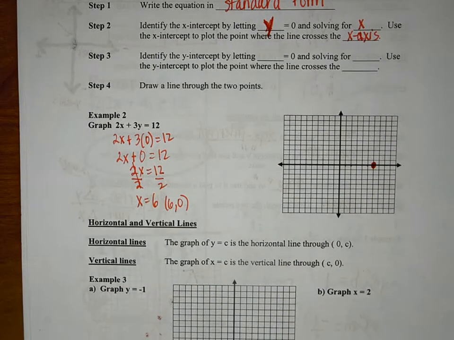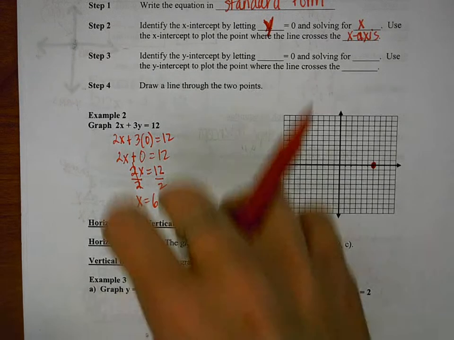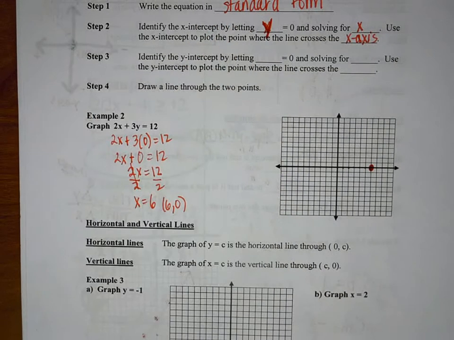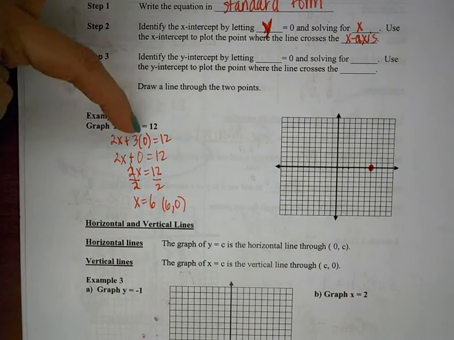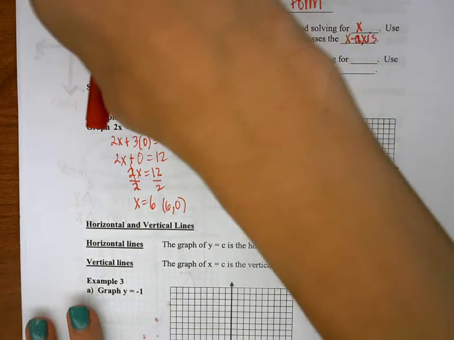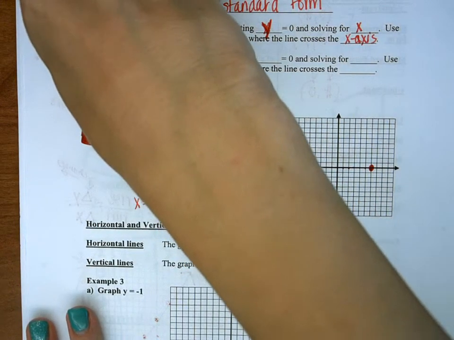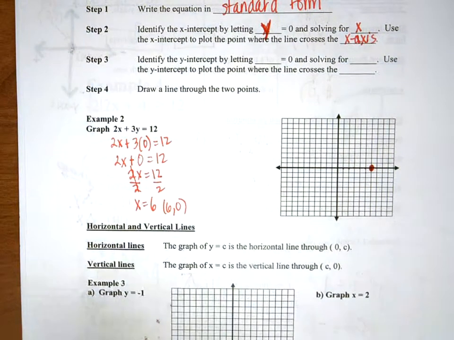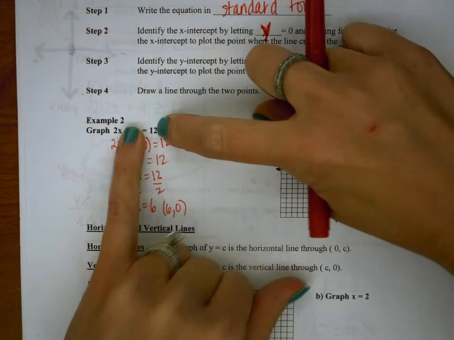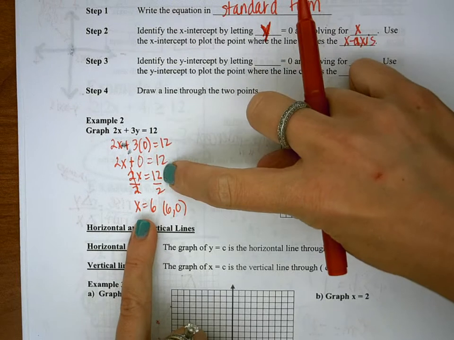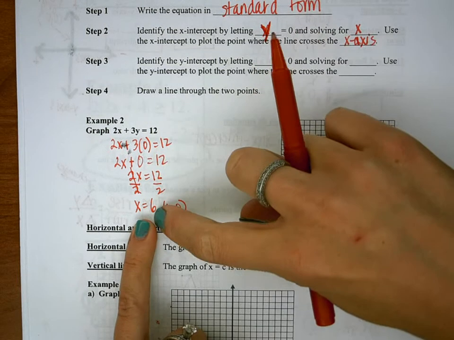Now, there's kind of a shortcut for this. Can anyone see what the shortcut would be instead of going through all of this work? Yeah, basically, since y equals 0, we know that the y part is going to go away. We're going to take that out of the equation. You're going to take the y out of the equation, right? So then really, you could just write 2x equals 12, skip to right here, and then find x equals 6.